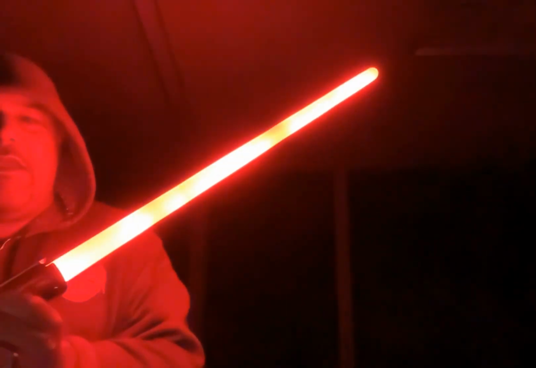And I've got a quick retraction there, which is using a spark tip. And I think it's spark tip on the ignition too. Yeah, using the same spark tip on the ignition.